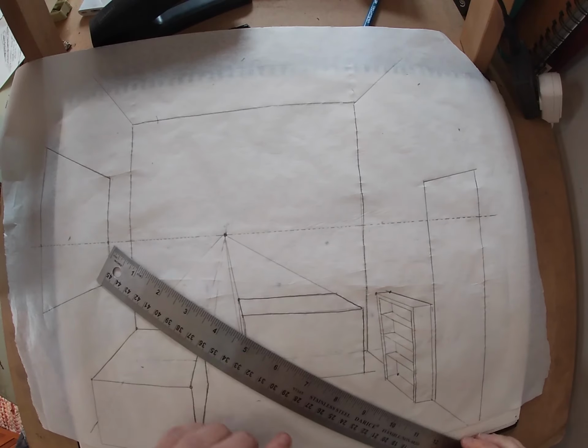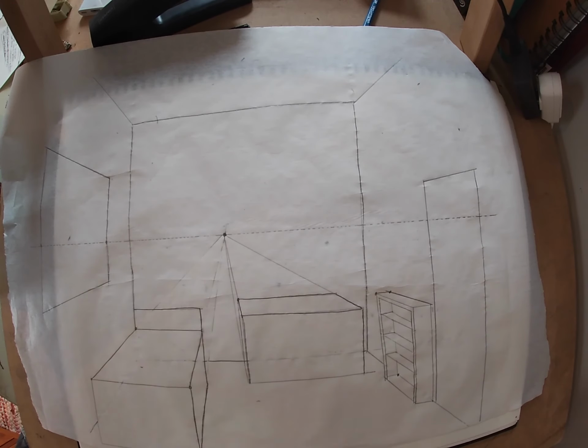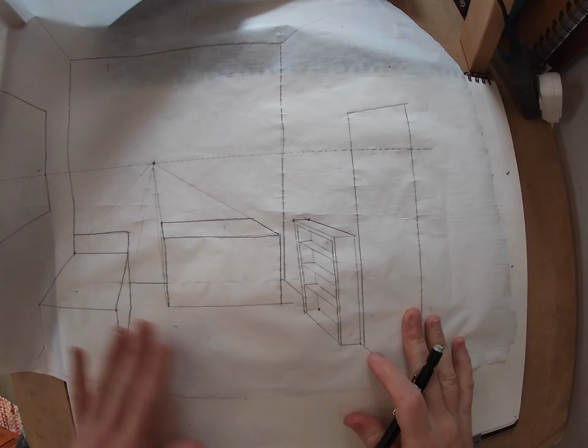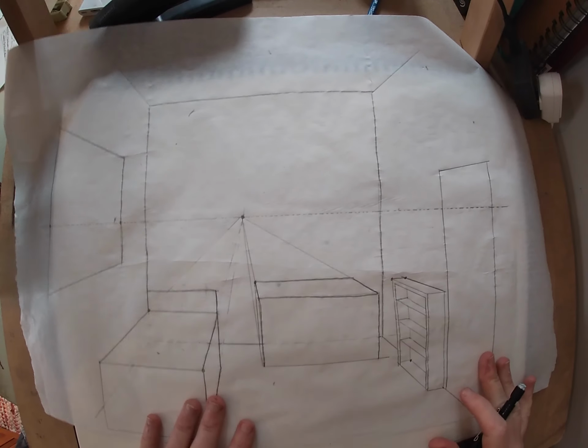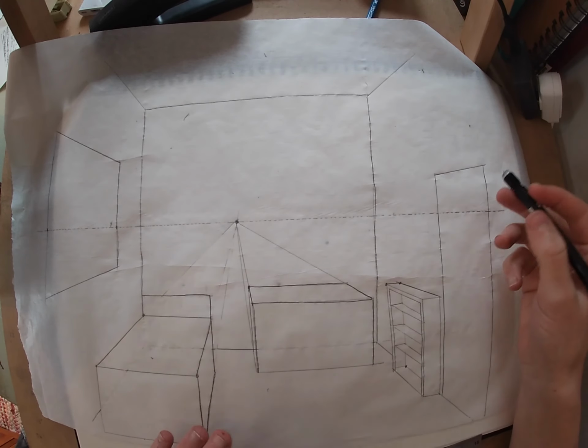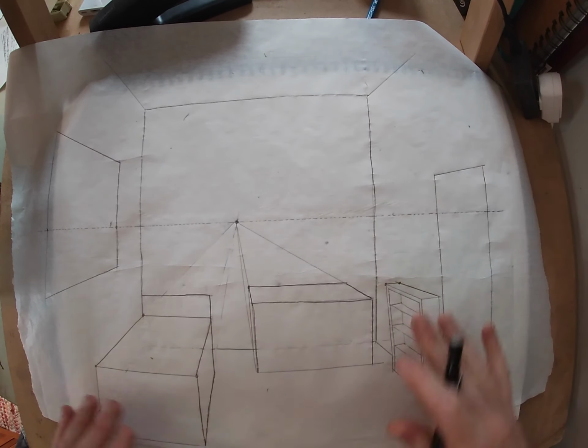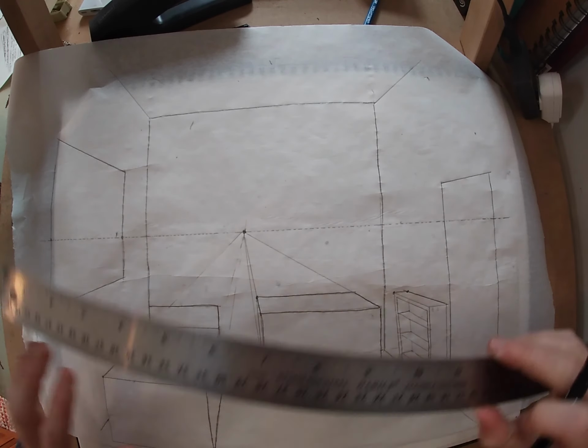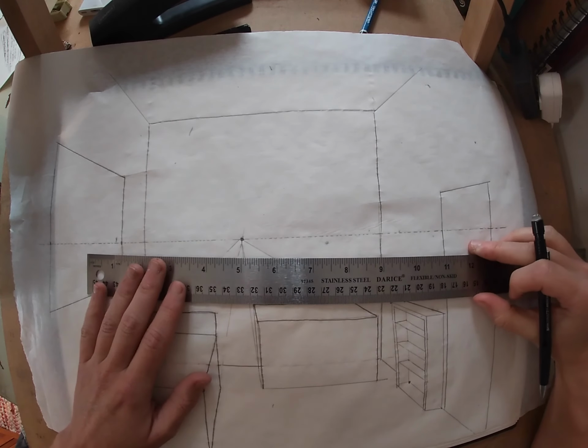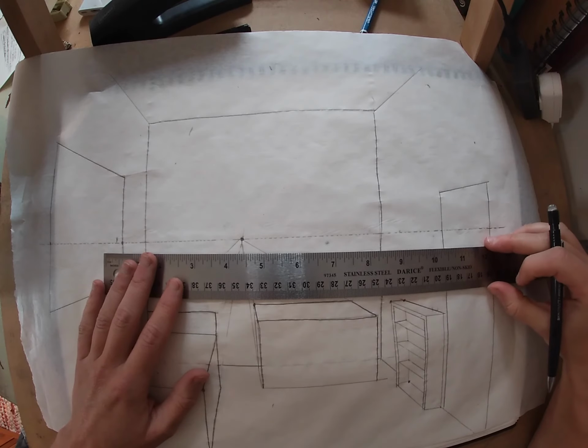Okay, so now we actually have some shelves in this bookshelf, as you can see there. Now maybe we'll do a little window on the back wall too, which is just going to be a square, right?